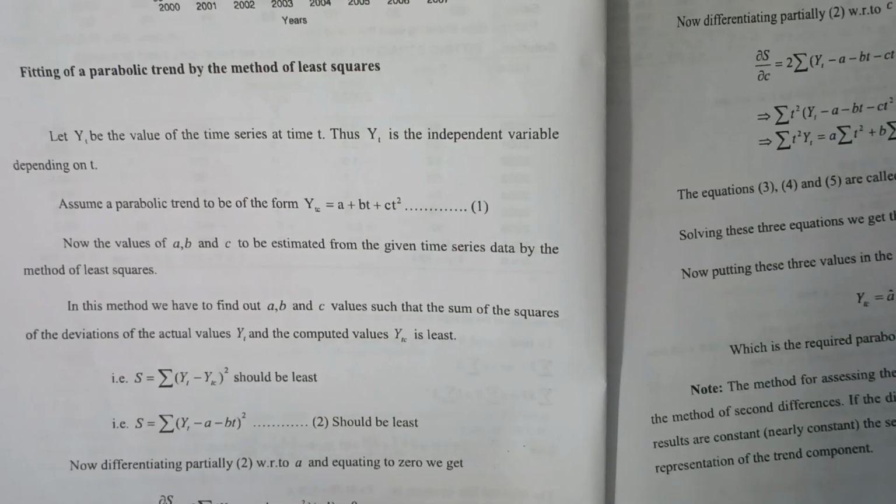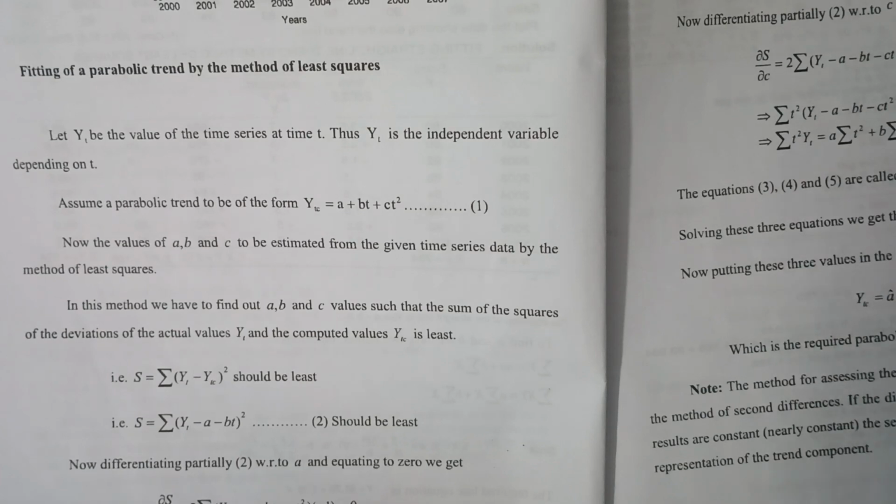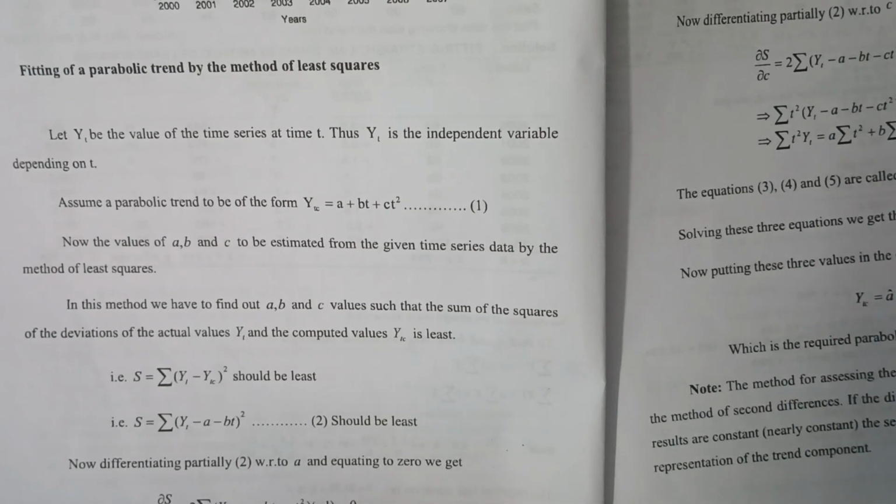Today we are going to see how to draw a parabolic trend by using the method of least squares. In the previous videos, we have seen how to draw a straight line trend by using the method of least squares.